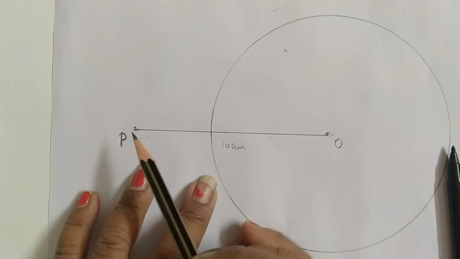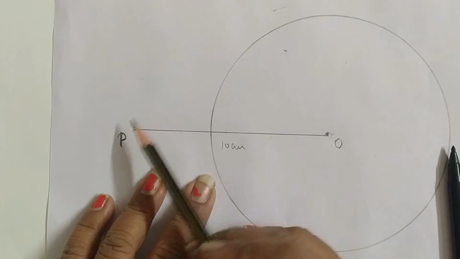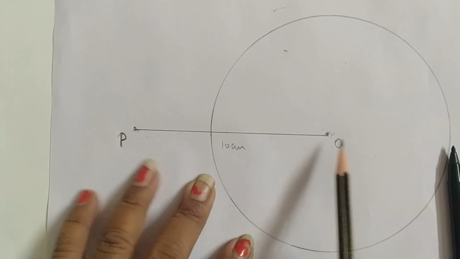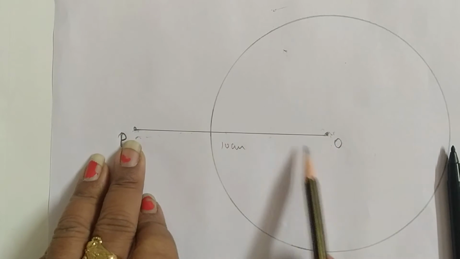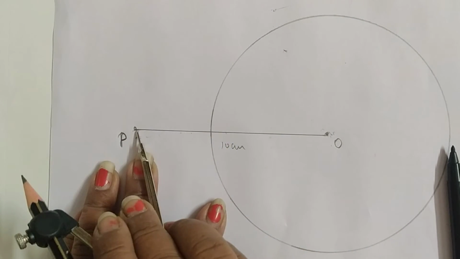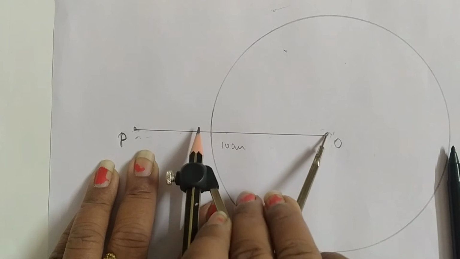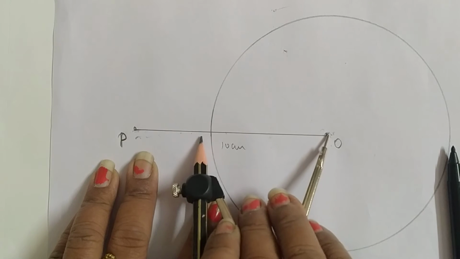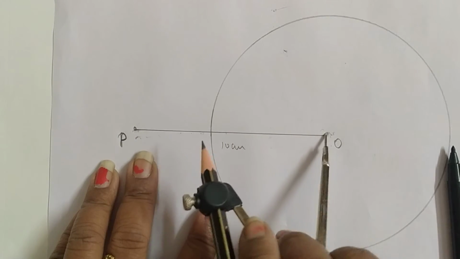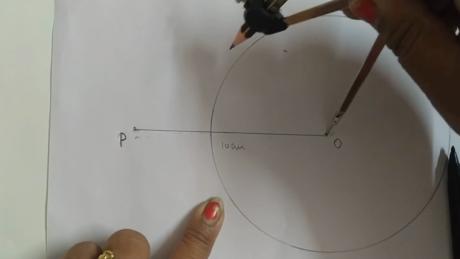We have drawn the circle. We have taken an external point outside the circle, and from that point we will draw the tangents to this circle. Now we have to find the midpoint of this line segment after joining the external point to the center. How can we find it? We put our compass either on this external point or on the center. We put it on the center, and we take an arc of more than half of the line segment. Randomly we can take any arc, but it should be more than half.